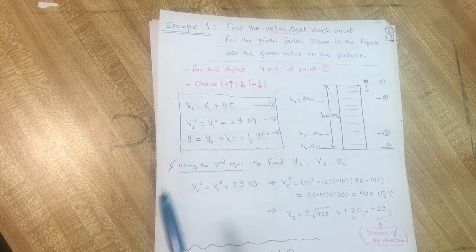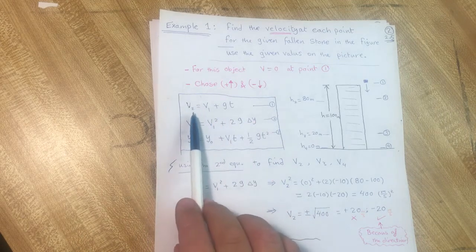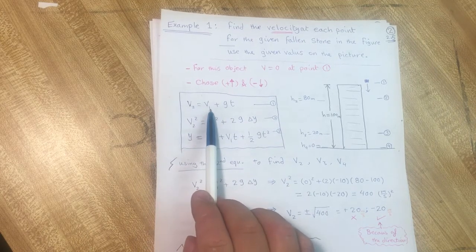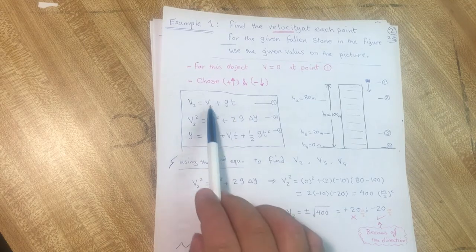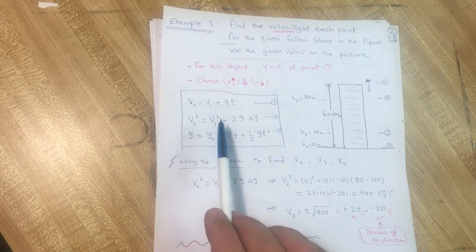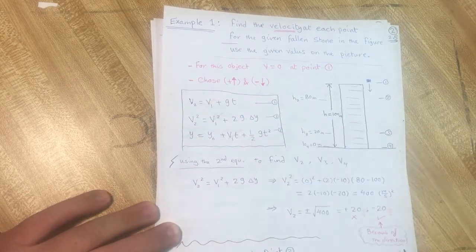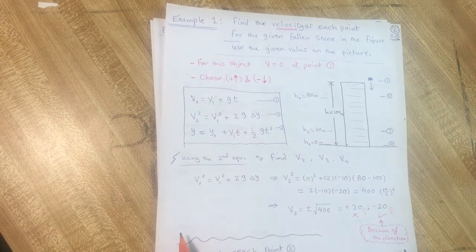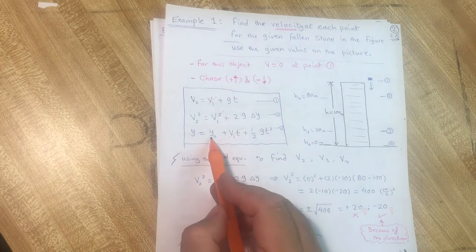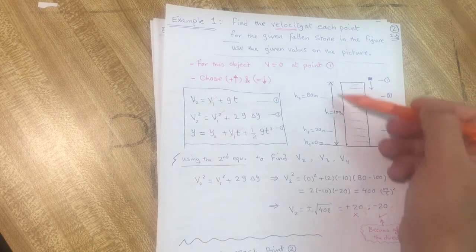Why? Let us look at the first equation. v2 is equal to v1, and v1 is 0 for all of them. So this term is 0, 0 multiplied by t. And y0, it is 100, it's given.